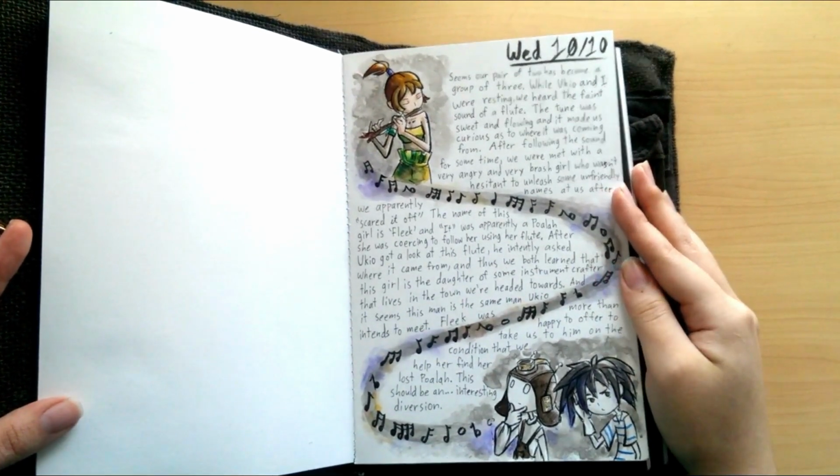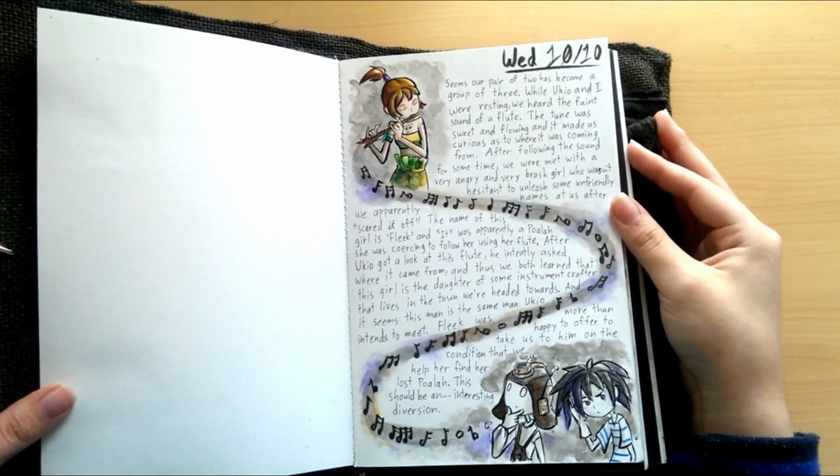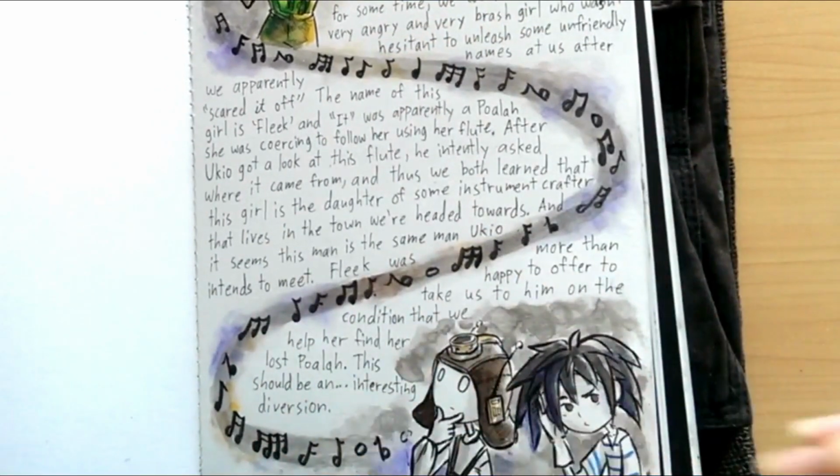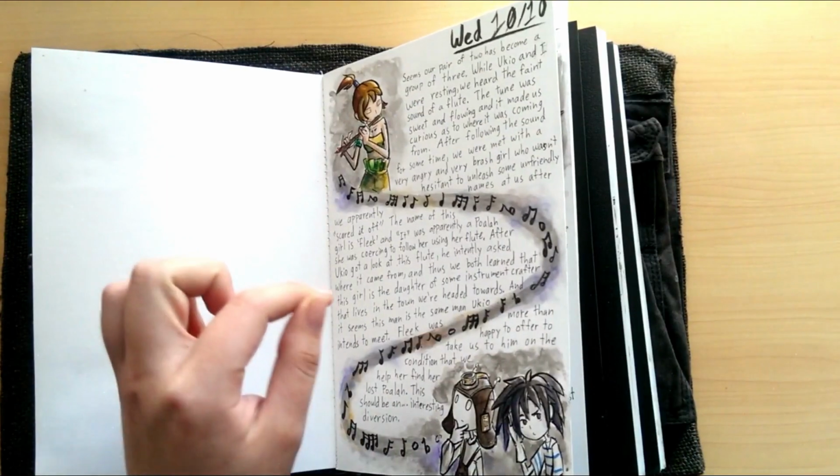So in comes a new character, Fleek, and she plays some on fleek music. Badoom.